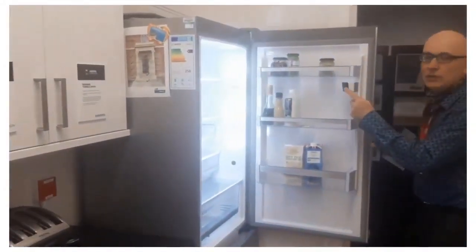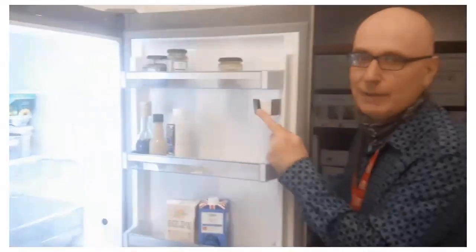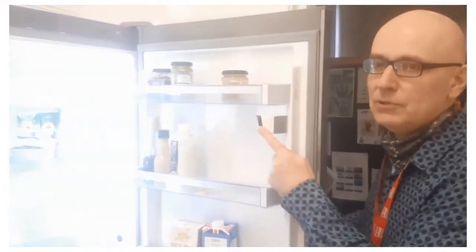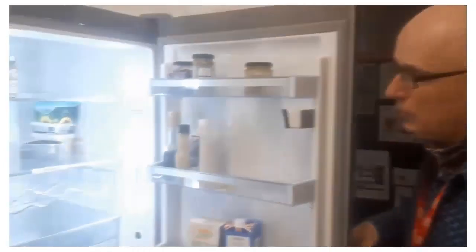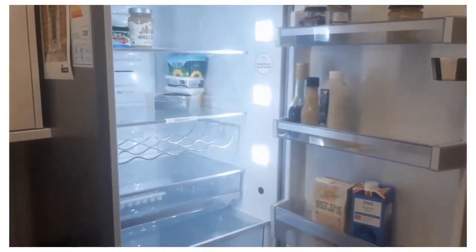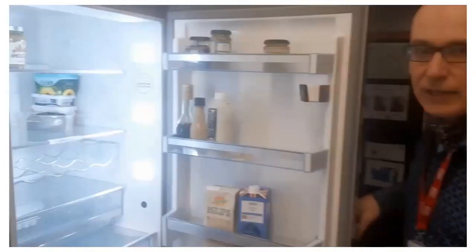If you have a look, the fridge here has a camera in there. So if you're popping out to the shops and you don't know whether you've got your milk or not, you can look in there. And also, being an academic's fridge, there's probably lots of out-of-date food in there as well.